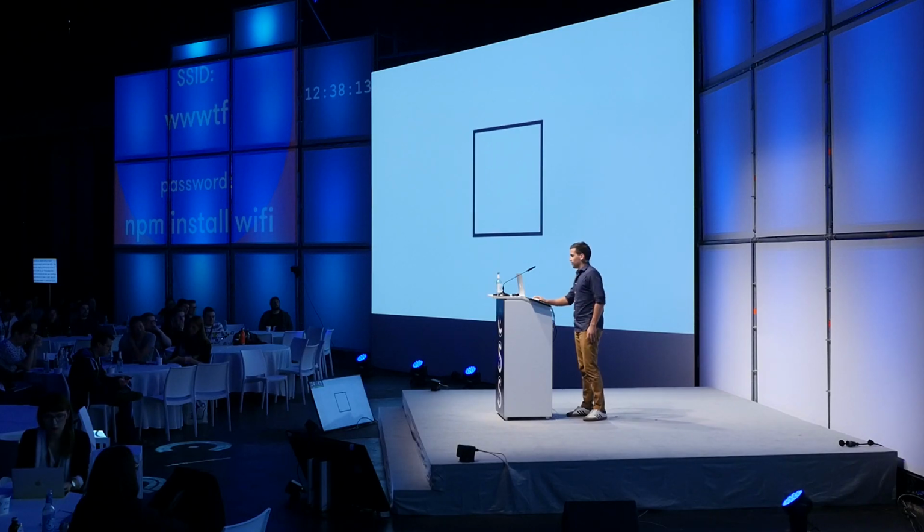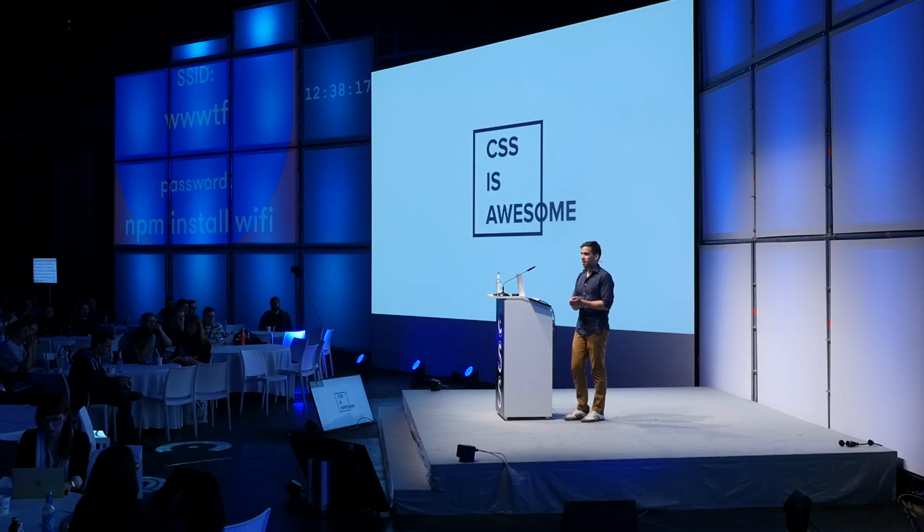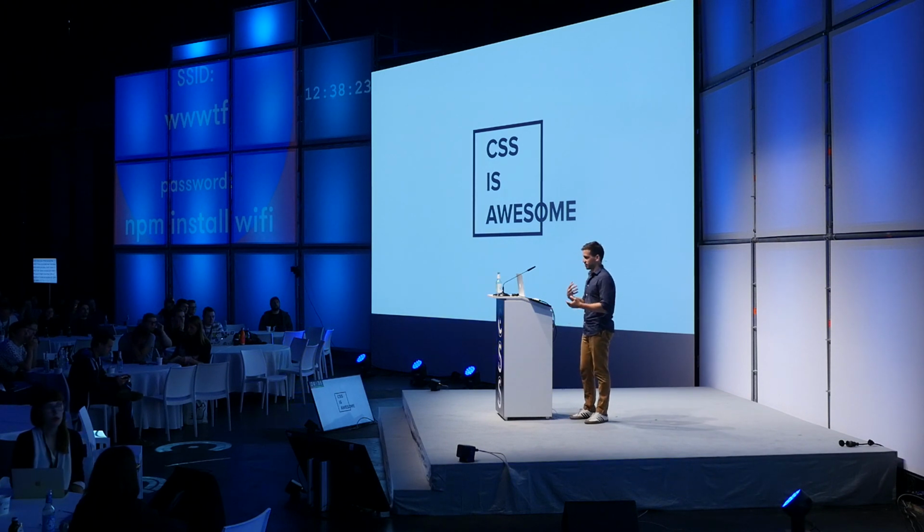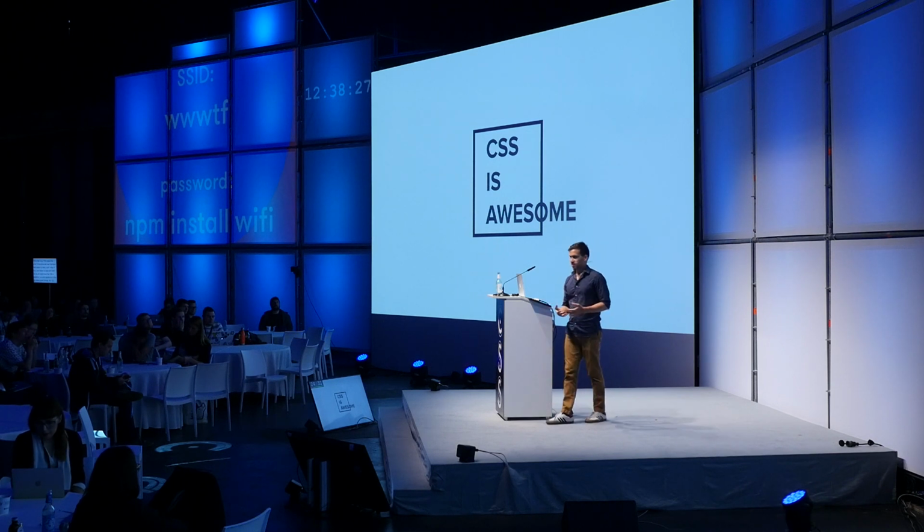So you all might know that CSS is awesome, but some people don't think so. Some people are like, no, CSS has its quirks, right? And there's tons of things that we sometimes struggle with in CSS. But the thing is, if you read the spec for once in your life, you could fix a lot of these problems.